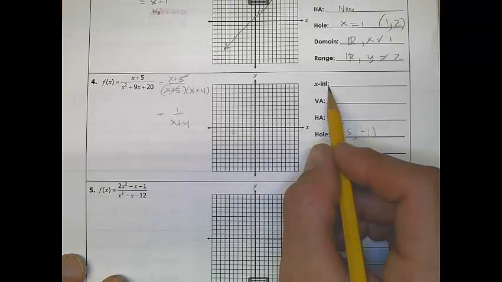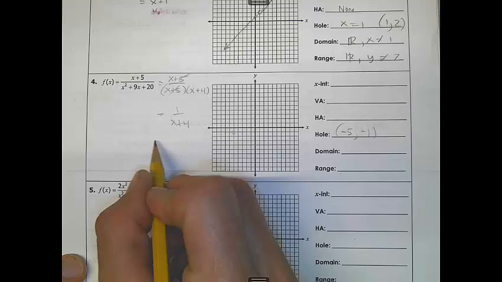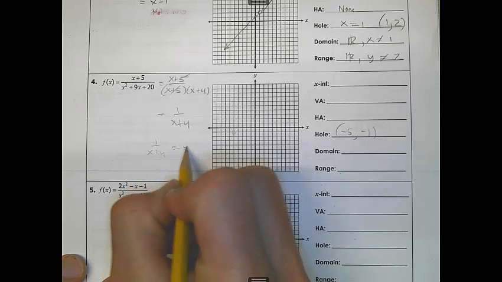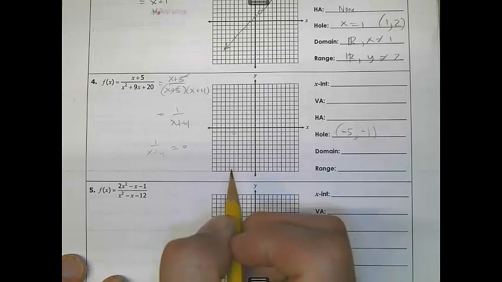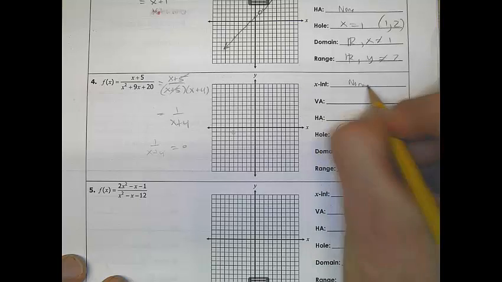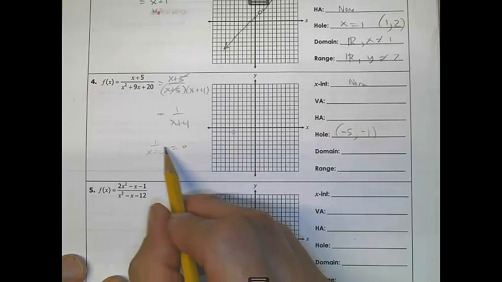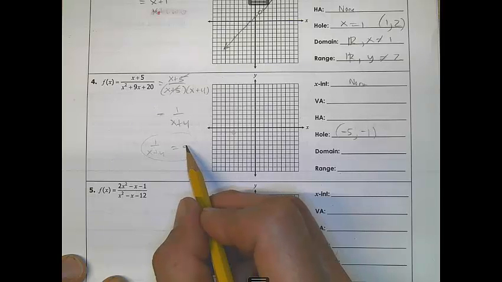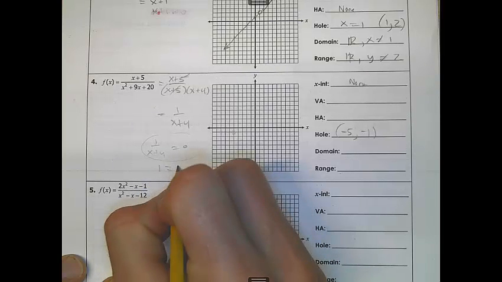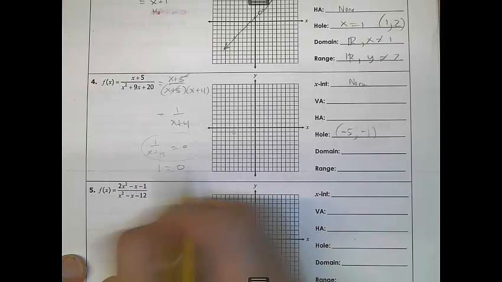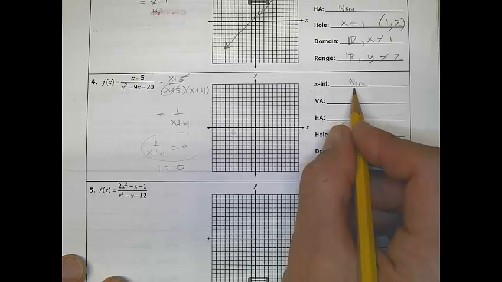So the x-intercept is where this thing equals 0. So set it equal to 0, and it never equals 0. So we're going to say none. There's no solution to this equation. If you multiply both sides by x plus 4, you get 1 equals 0. So you can't solve that. There's no x-intercept.